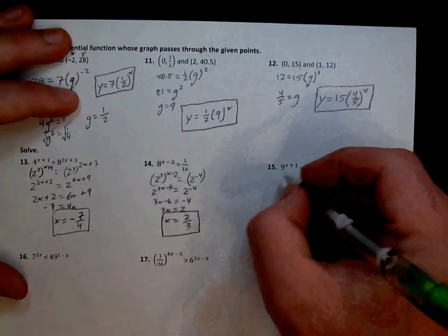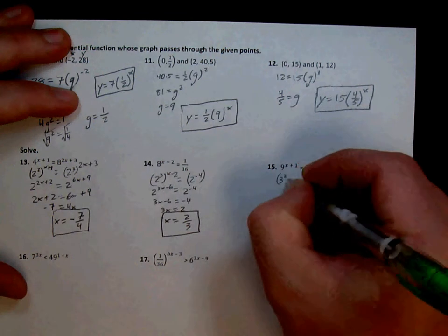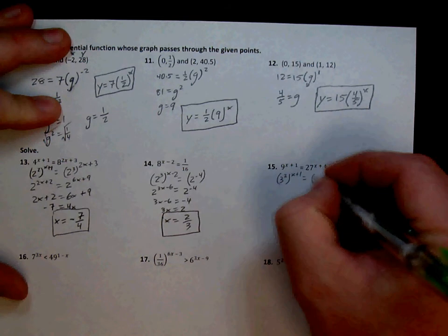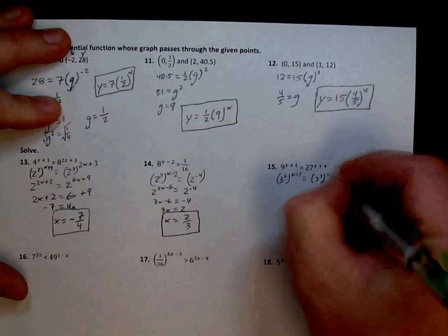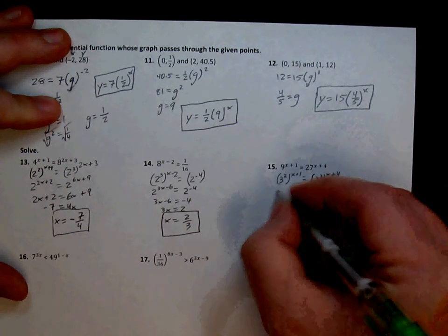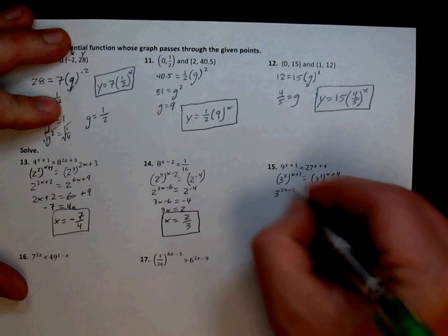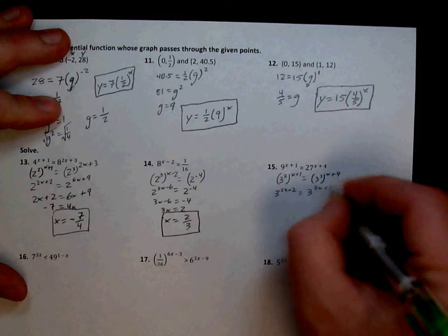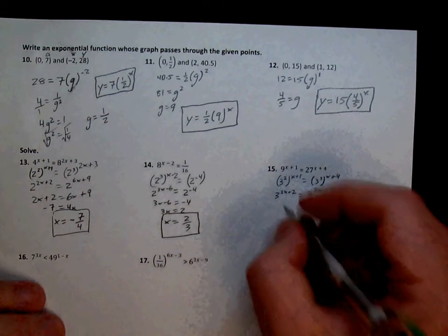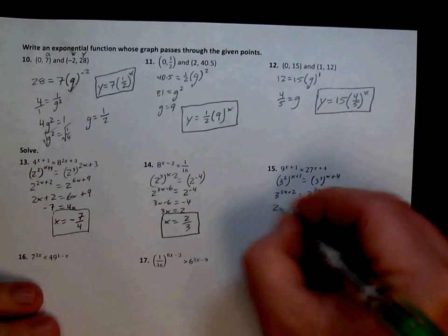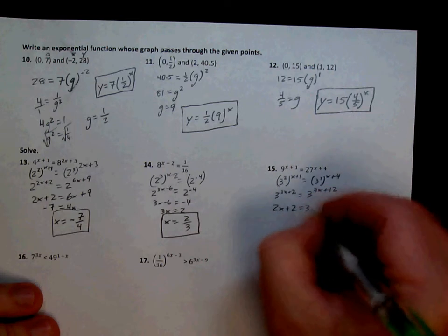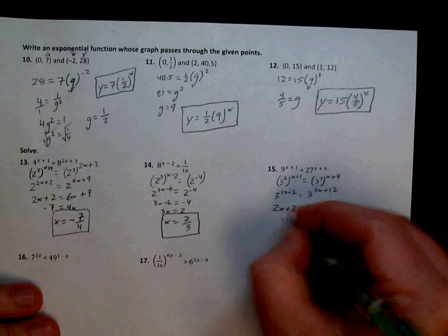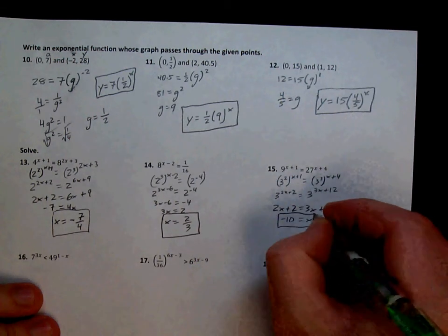Number 15, they're both powers of 3. 9 is 3 squared. 27 is 3 cubed. Distribute. Distribute over here. Now we can set the exponents equal to each other. 2x plus 2 is equal to 3x plus 12. I'm going to subtract x from both sides, subtract 12. I get that x is -10.